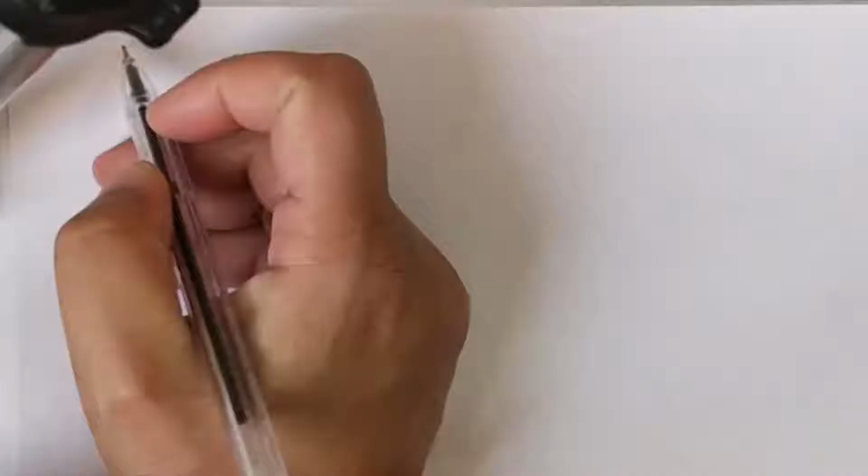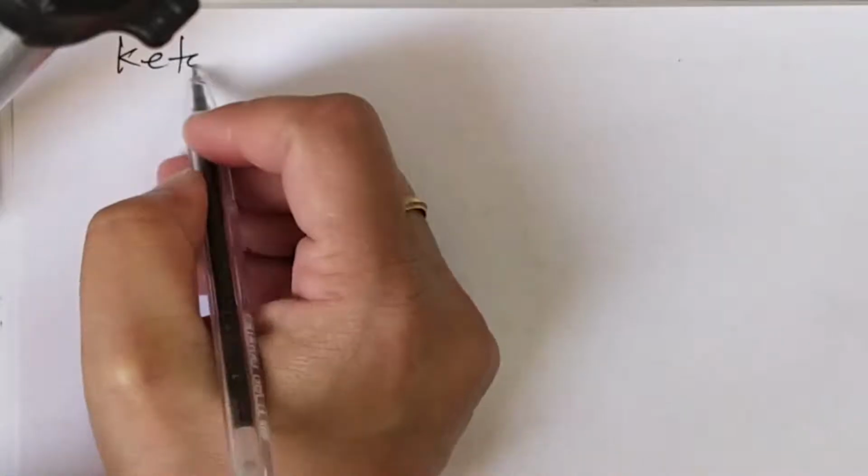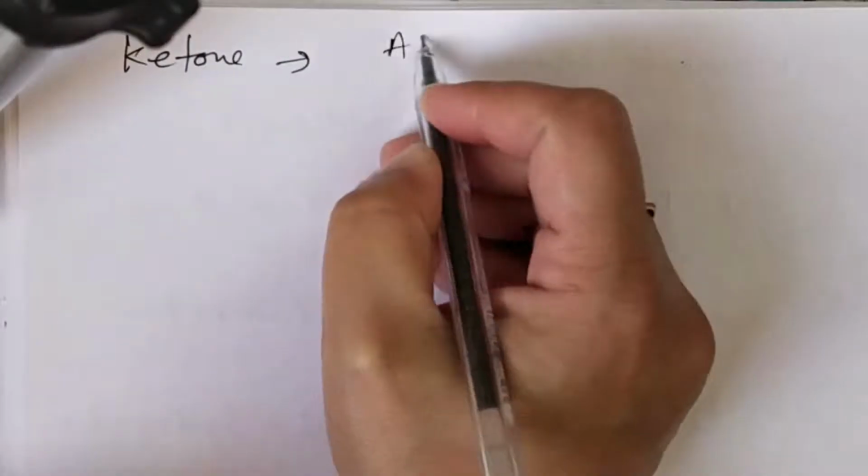Next we are going to discuss a very interesting family, like the aldehyde family. It is the ketone family. Okay, the ketone family, and in the ketone family the general naming goes like alkanone.